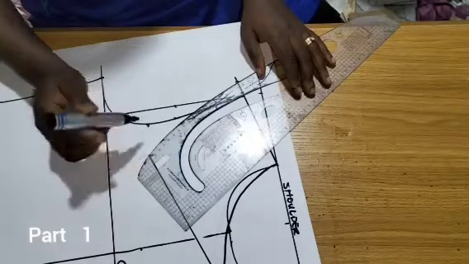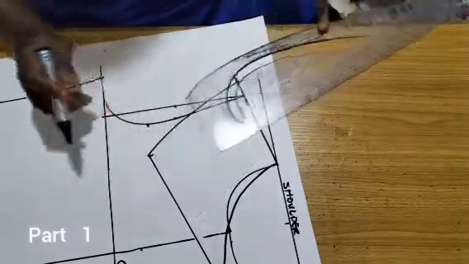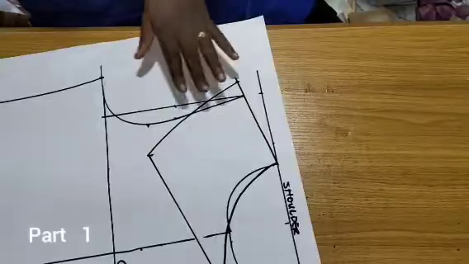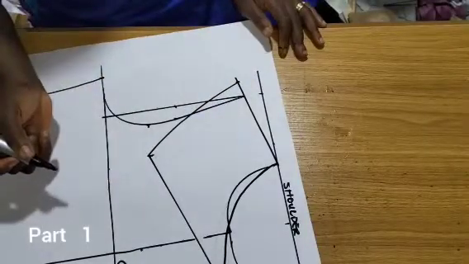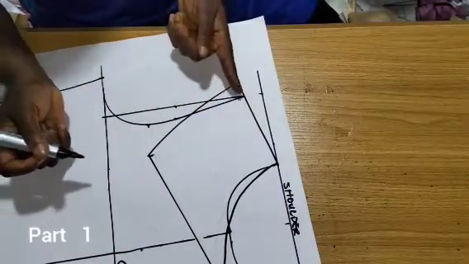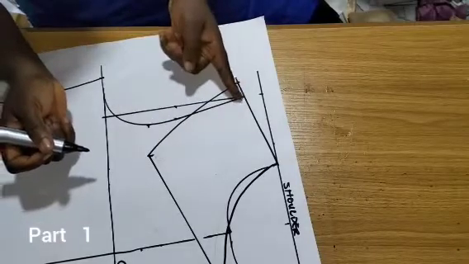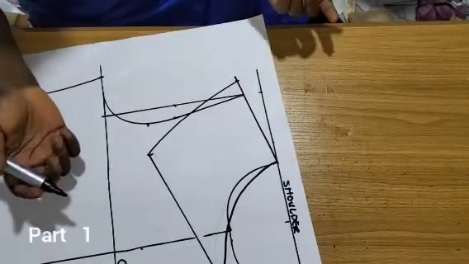I just want it to form the shape of that cape. So this is where the cape is falling. You can still make the cape fall at the neckline directly. It all depends on how you want the cape to fall for you.